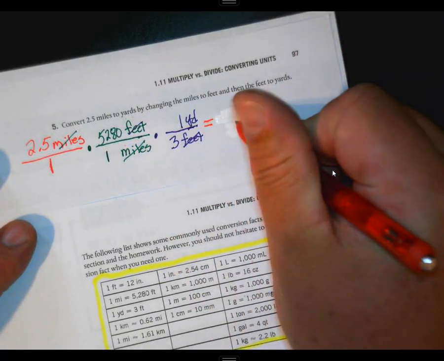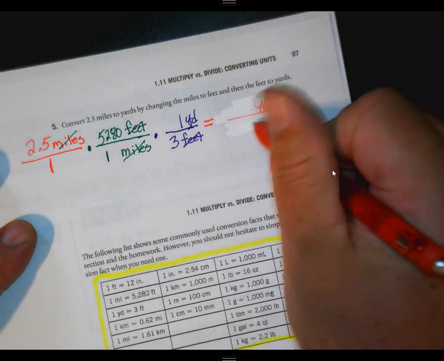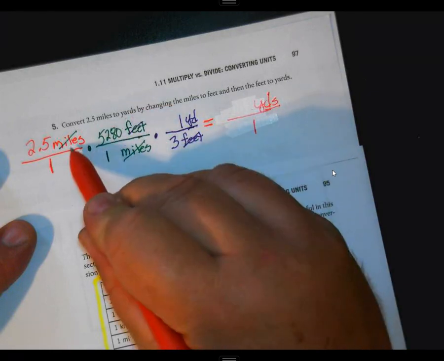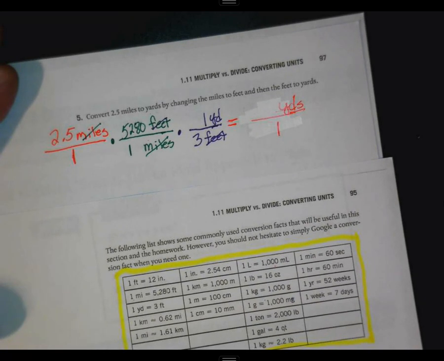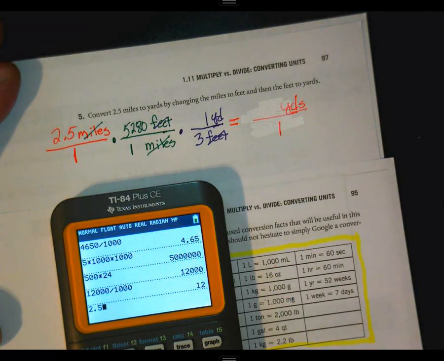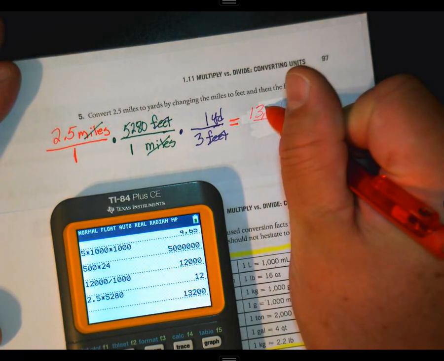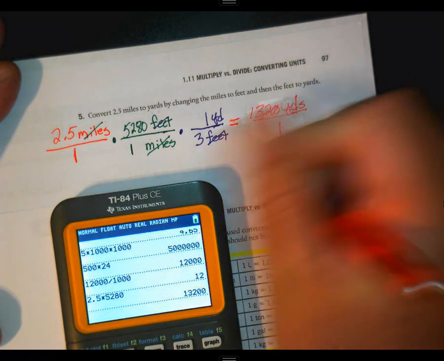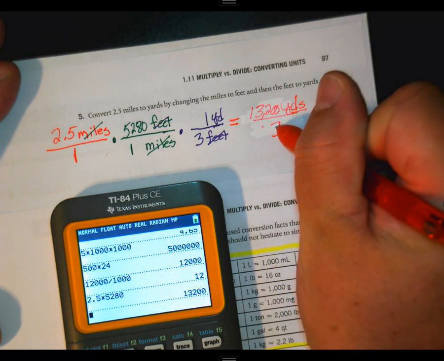So we're going to end up with yards. And that's it. We wanted just to convert miles to yards. Okay, so I'm going to multiply 2.5 times 5,280, and I get 13,200. 1 times 1 times 3 is 3, not 1.